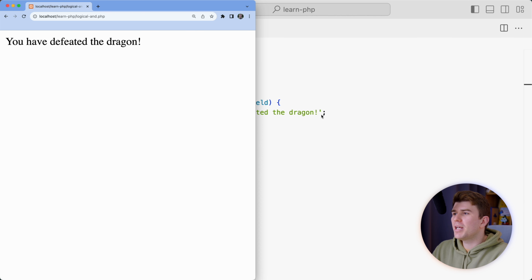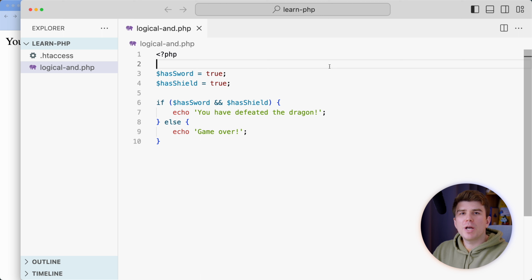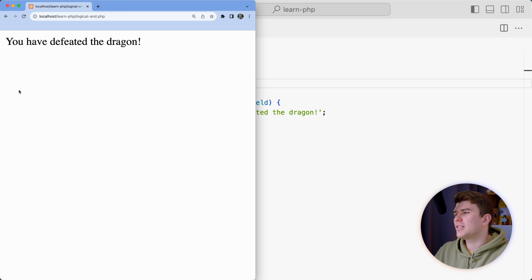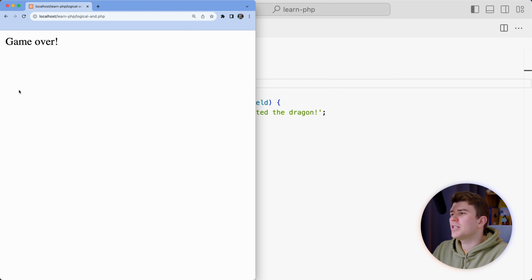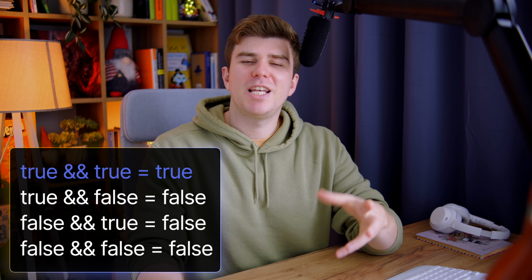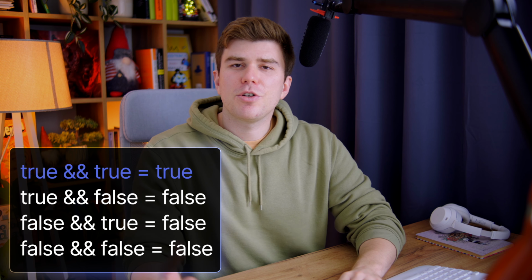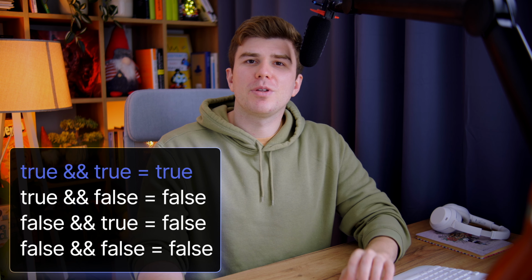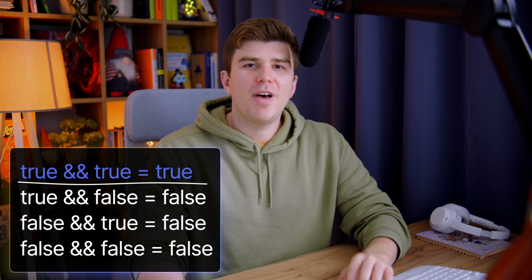Well, it shows the message perfectly. Now I'm gonna take away the shield from our hero and set the variable to false. In this case, the AND operator should return false and the game over message should be displayed. Let's test that. Okay, this is what we have expected. I will also put all the possible value combinations on the screen, and the result the logical AND returns for every combination. As you can see, it returns true only in one case, and it's when both values are true.